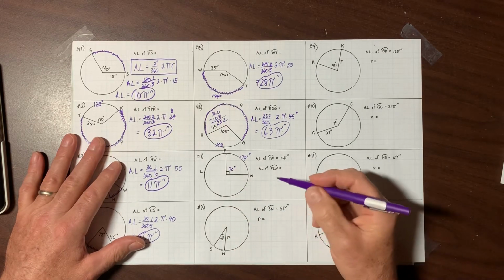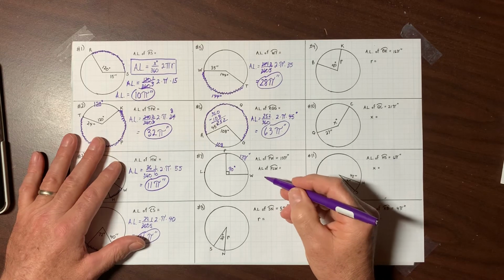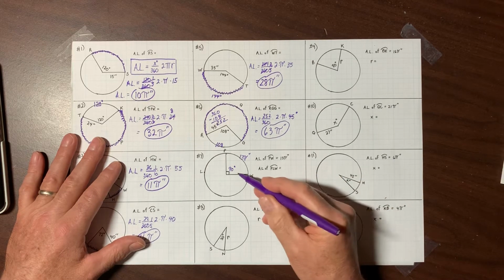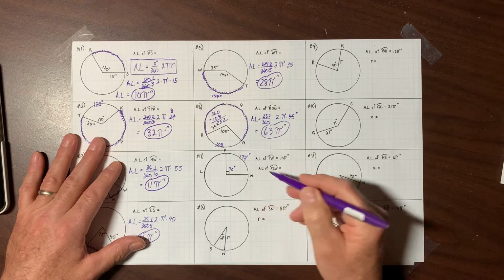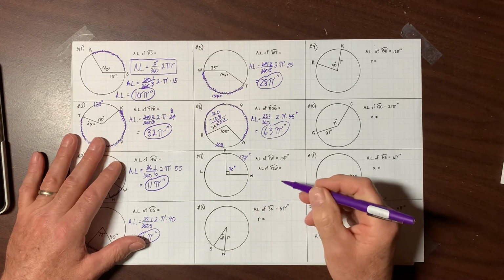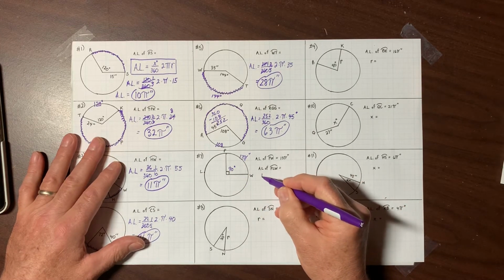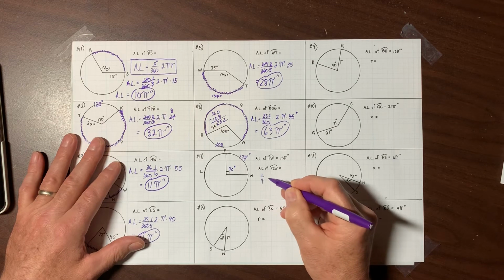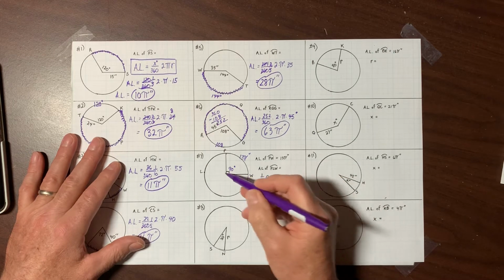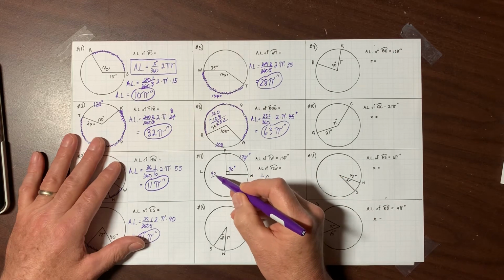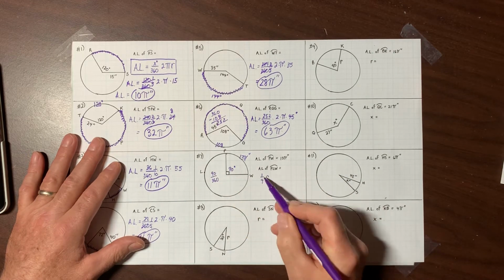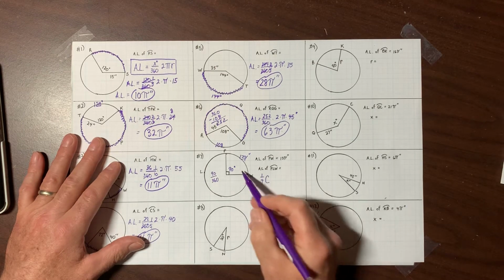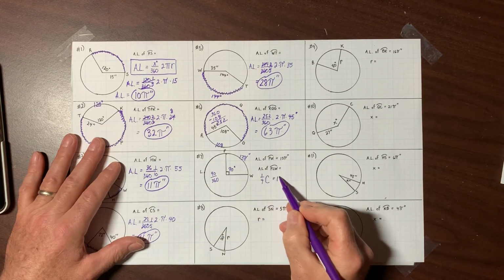So here's the deal. 90 degrees is 1/4 of that circle, because 90 out of 360 is 1/4. So I know that 1/4 of the circumference is equal to 13 pi.